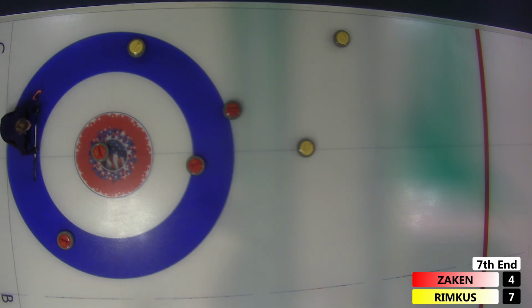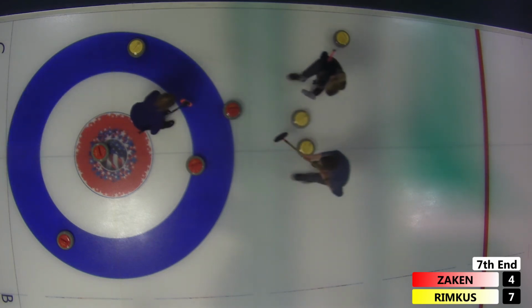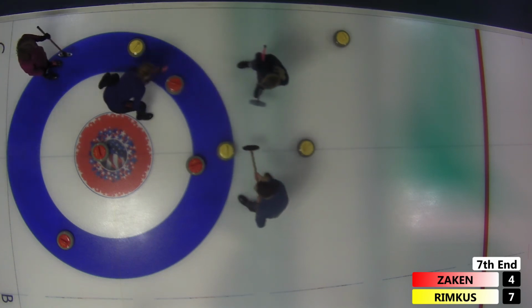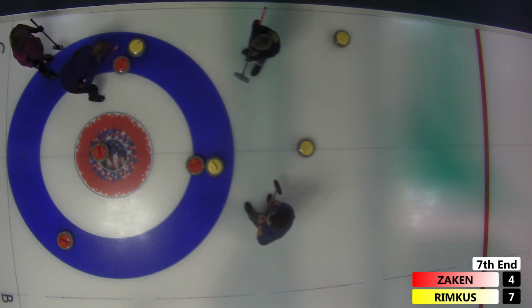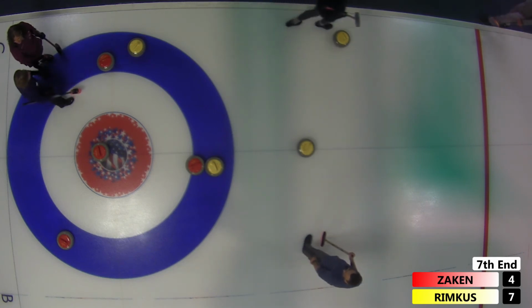All right, shot's on its way. The sweepers are not on it. It's a little wide. It needs to curl. If it curls, they'll be good. But if it does not, they're on Mark's guard. So this could count down. Well, no, it's going to leave. Mark's not counting 4. Oh, wow. Yes. Wow. Mark is going to have an open draw to the 8-foot for 5.